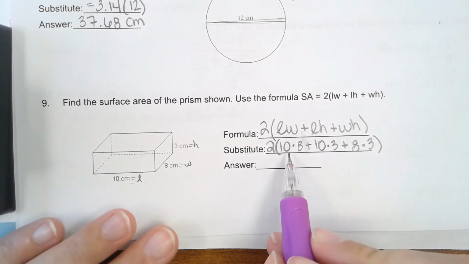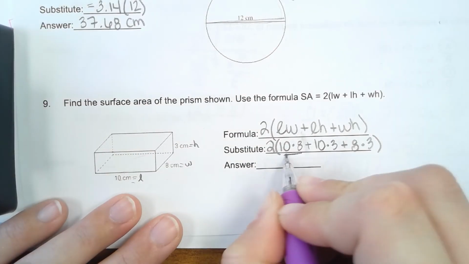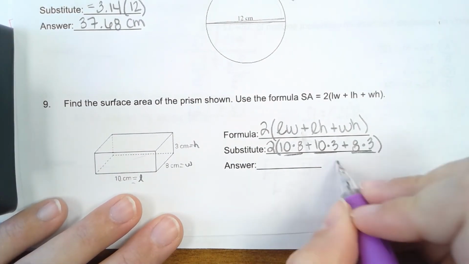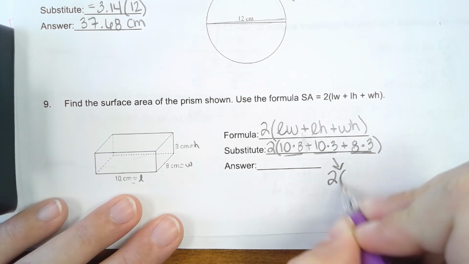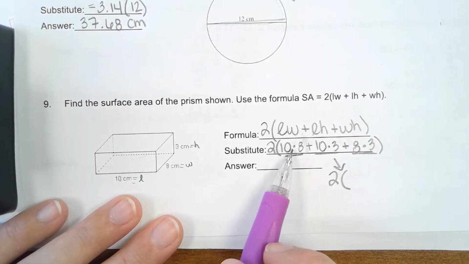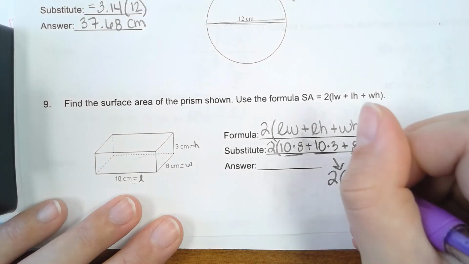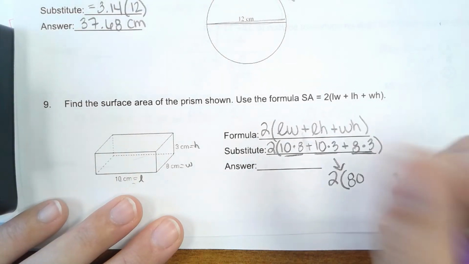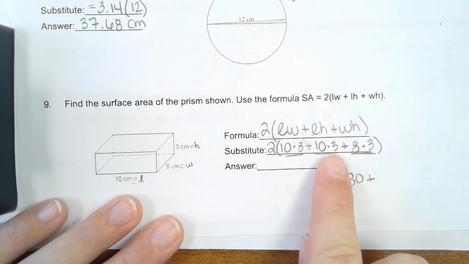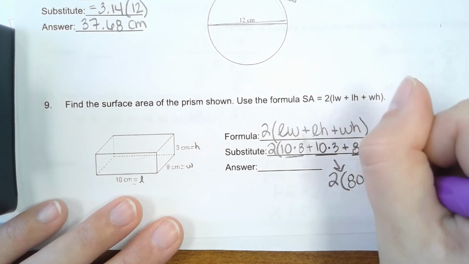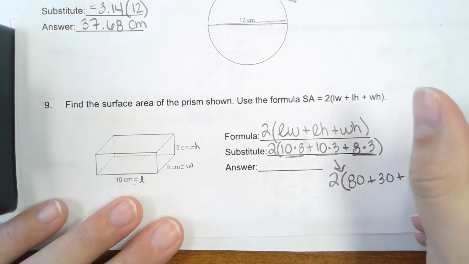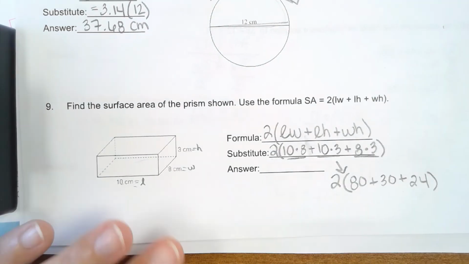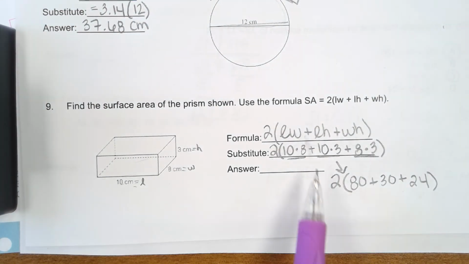So we need to simplify these first. I'm just going to do this off to the side. That 2 we're going to leave out front right now. And then 10 times 8 is 80. Bring down the plus sign. 10 times 3 was 30. And then 8 times 3 was 24. The reason why I had to multiply first before I added was because of PEMDAS. PEMDAS says I need to multiply before I add.